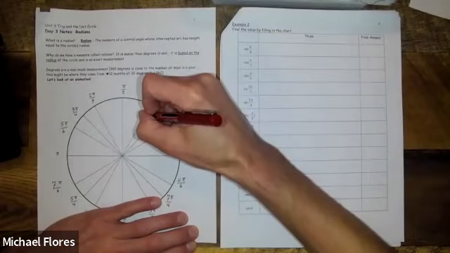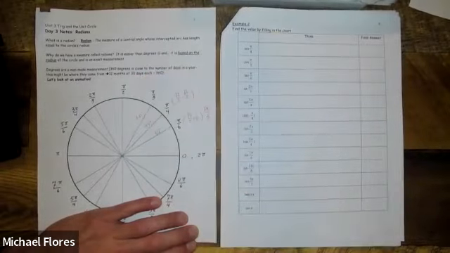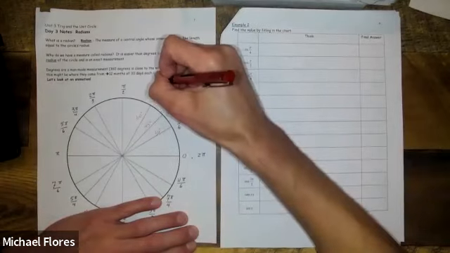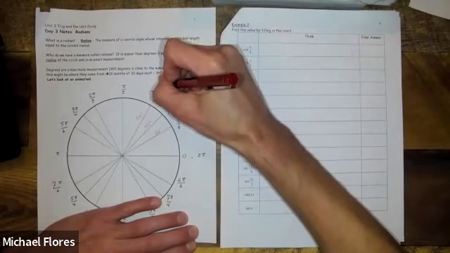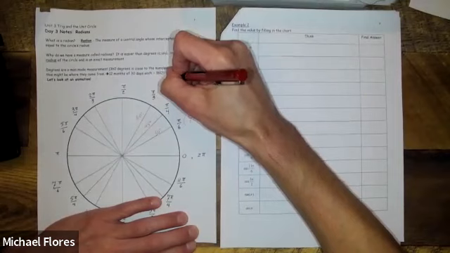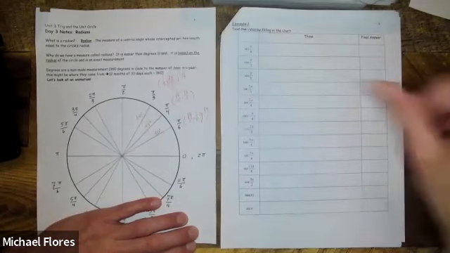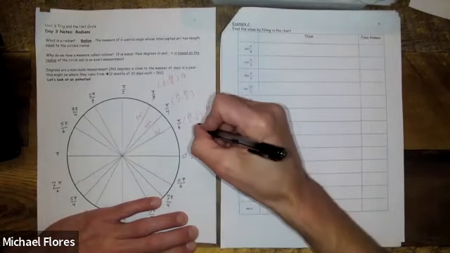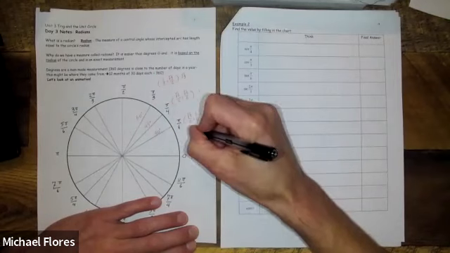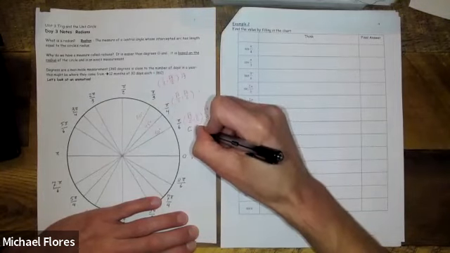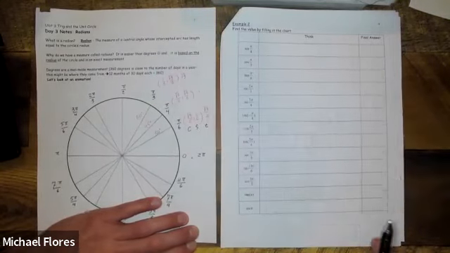Pi over 3 is the same thing as a 60-degree rotation from the positive x-axis, giving you a coordinate of 1/2, root 3 over 2, and a tangency of root 3. And just a reminder, these are not your x and y and slope values anymore. This is cosine, this is sine, this is tangent.